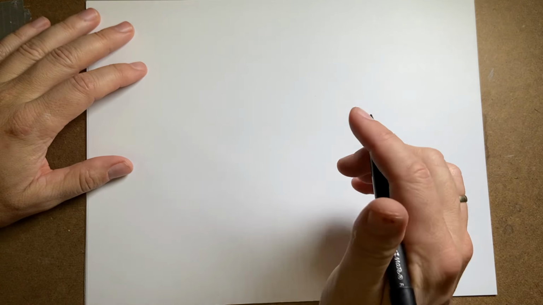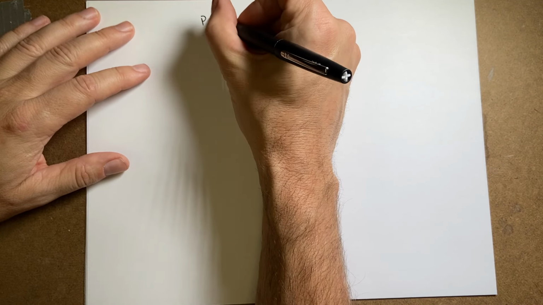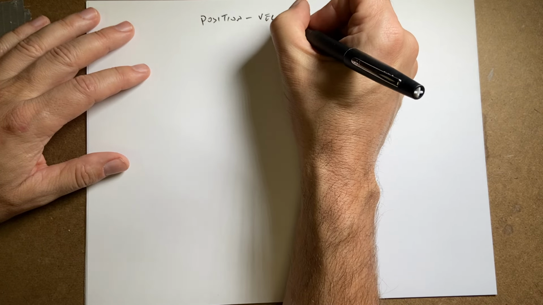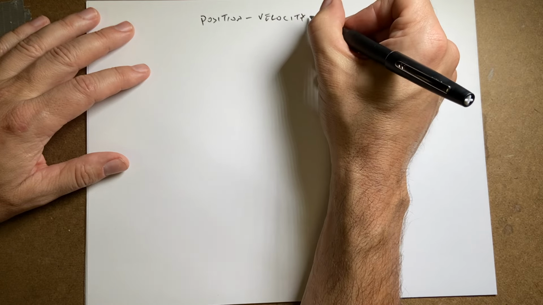The first chapter, I'm looking over here at my notes. Let's talk about average velocity and position. So position, velocity, acceleration.